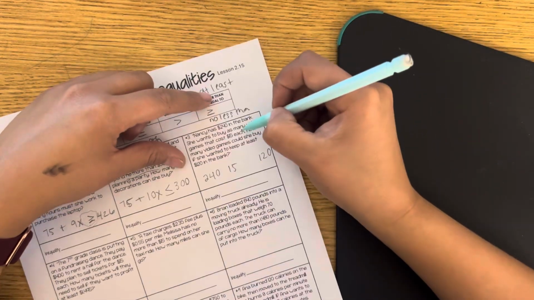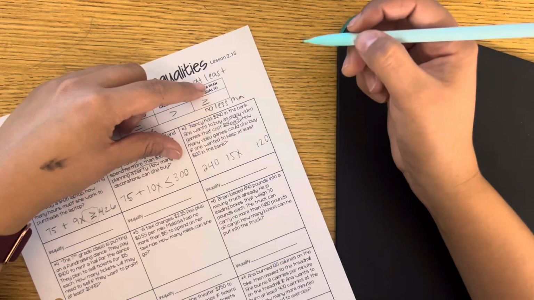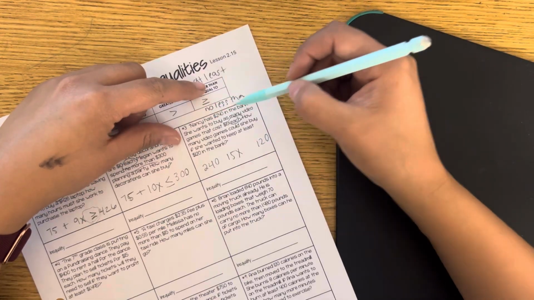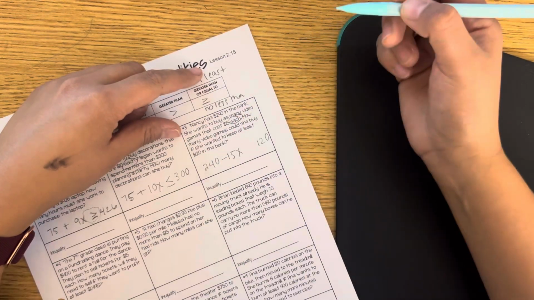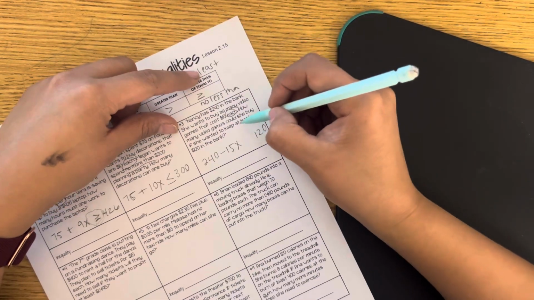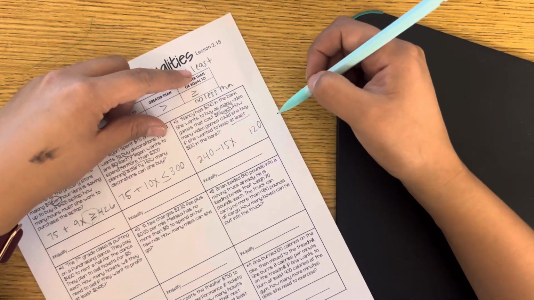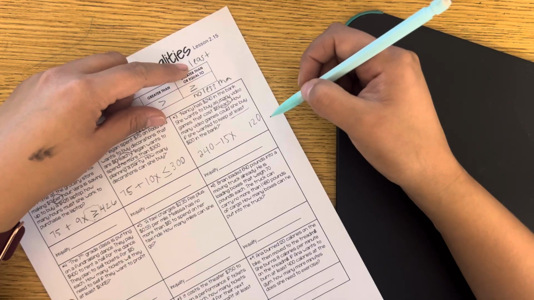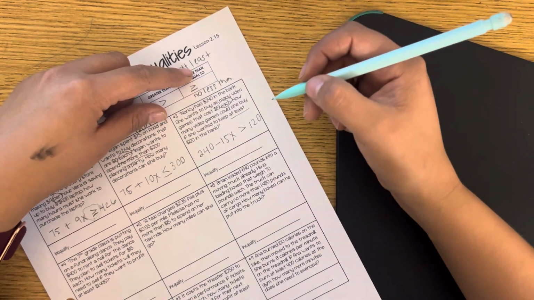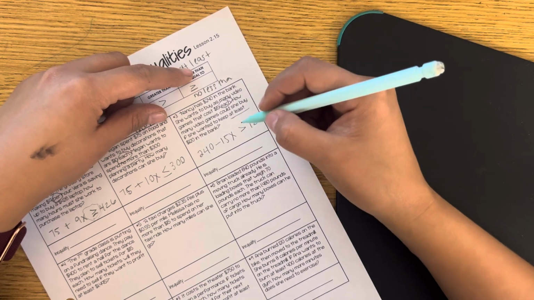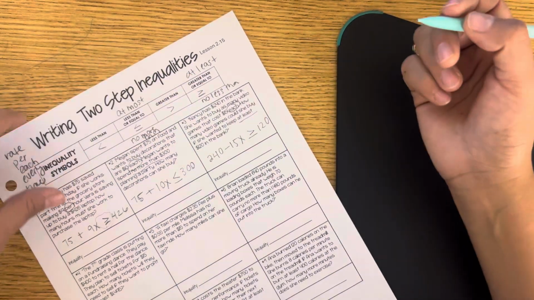Now, if we look for our clue words, each is our clue word, so the variable goes next to 15. If she has $240 in the bank and she's buying these games, this is subtraction. And then it says at the very end, at least $120 in her bank account. If she has at least $120 in her bank account, that means she has more than $120 in her bank account. But it means she wants to have a minimum of 120, so it can be equal to.